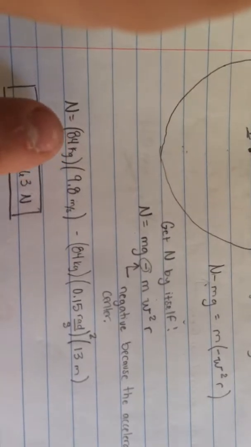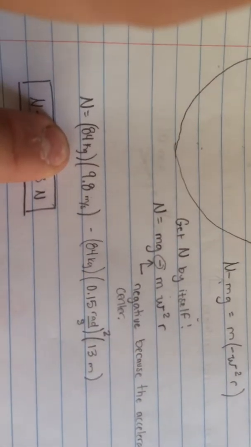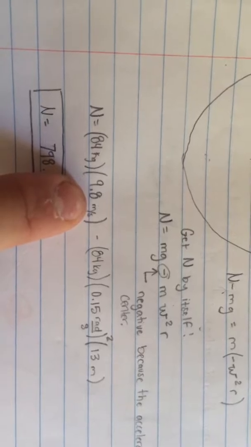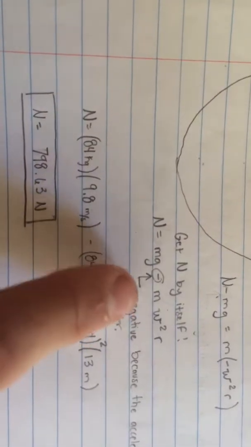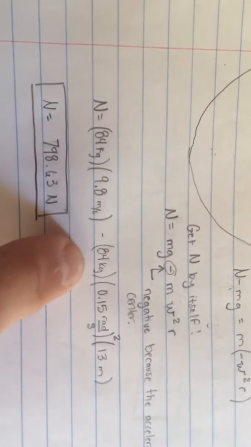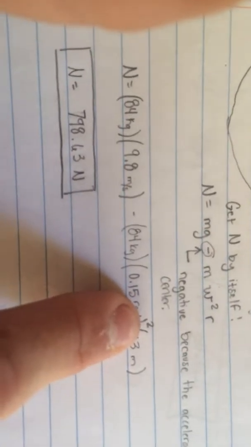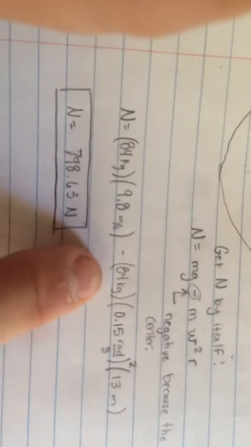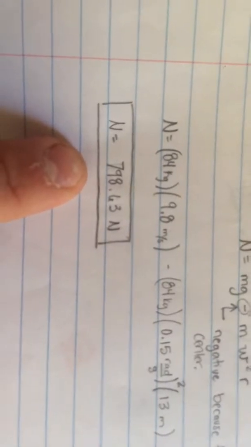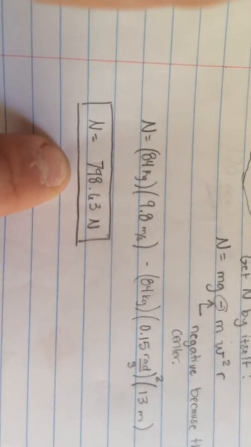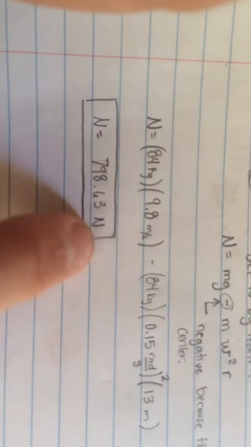So now we just take all of our numbers from the equation, and we're going to do the normal force equals the mass, which is 84 kilograms, times the gravity, 9.8, minus the mass, 84, times the angular velocity, which we figured out up here, 0.15 radians per second, squared, times the radius, which was 13 meters. And plug that in the calculator, and you get the apparent weight of the person is 798.63 newtons.